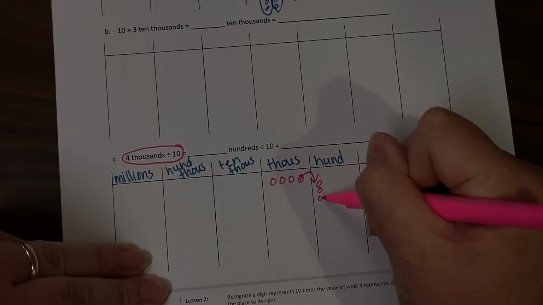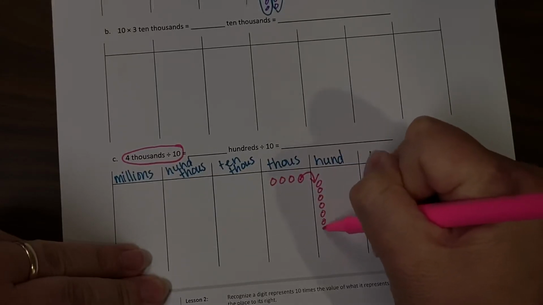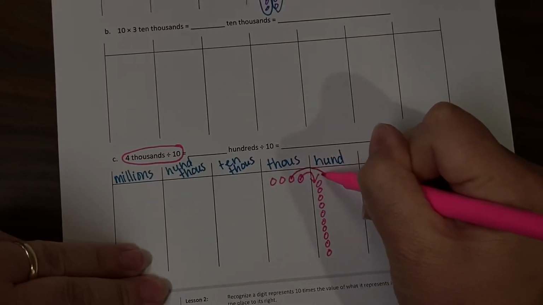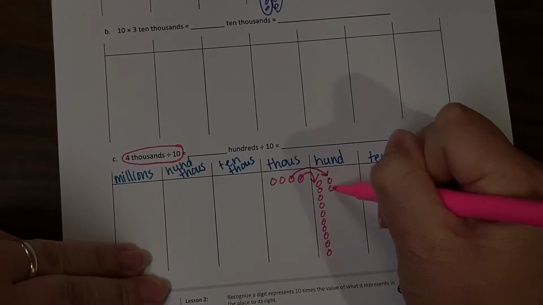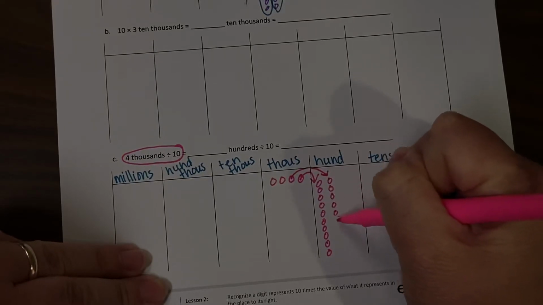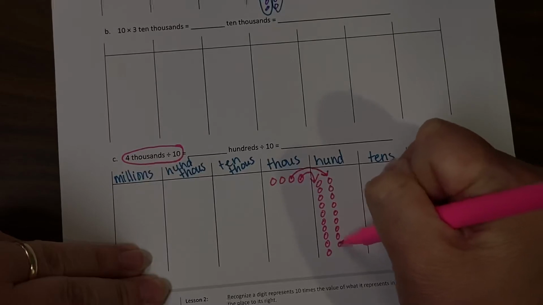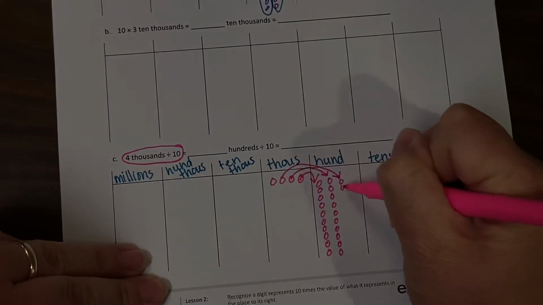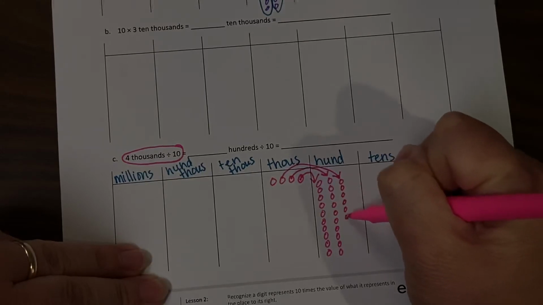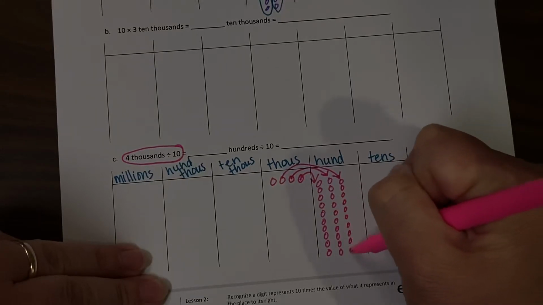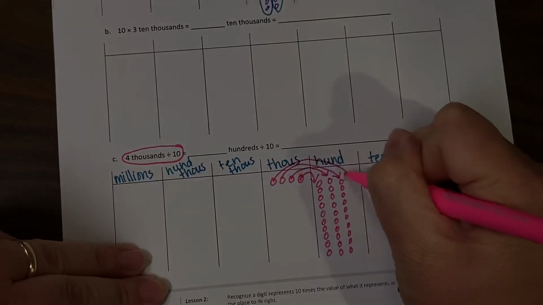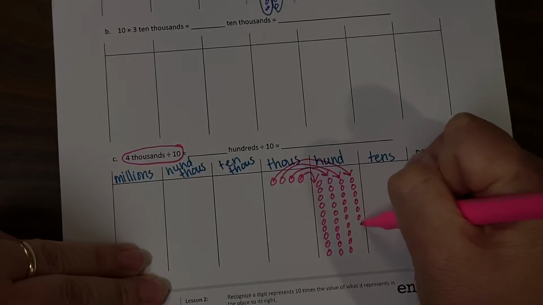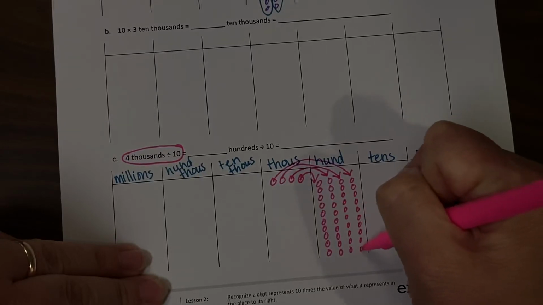1, 2, 3, 4, 5, 6, 7, 8, 9, 10. This 1,000 is going to come over here and create 10. This 1,000 is going to come over here and create 10. This 1,000 is going to come over here and create 10. Each one makes 10.